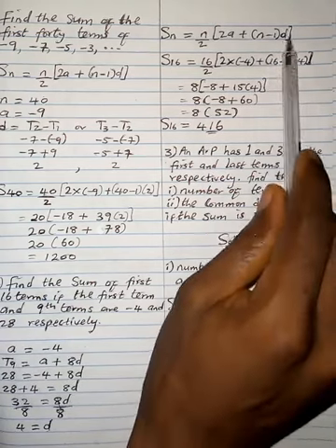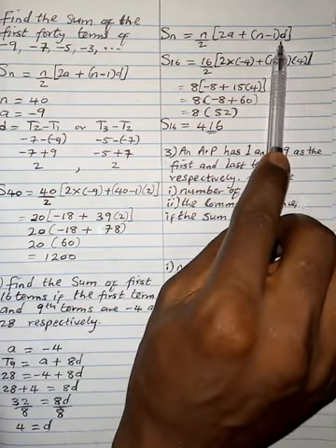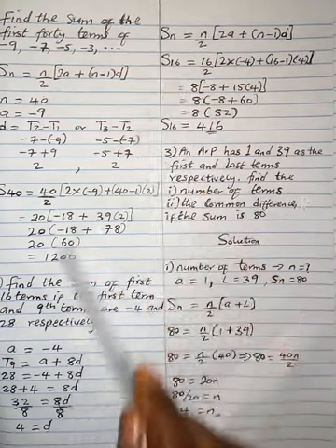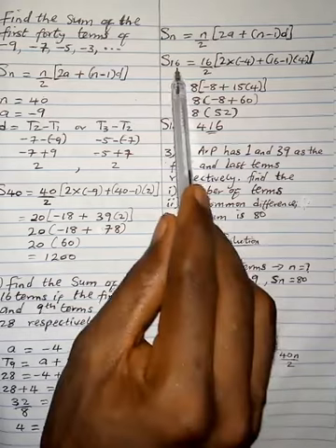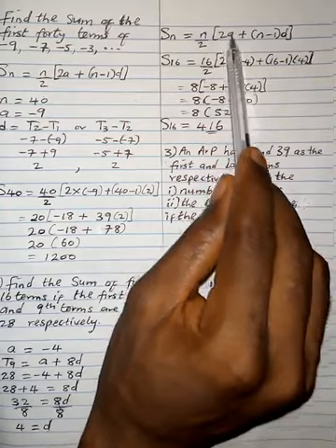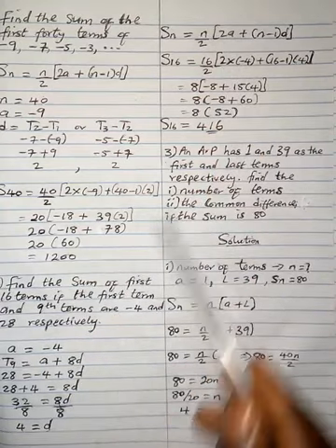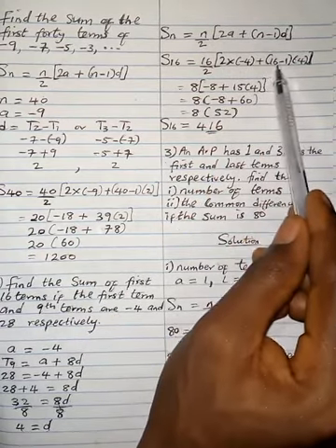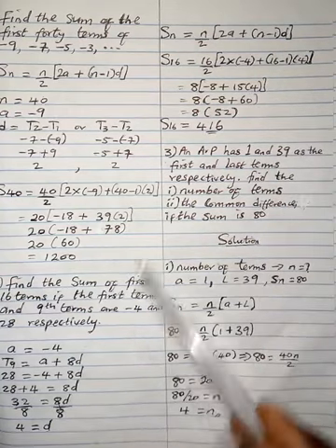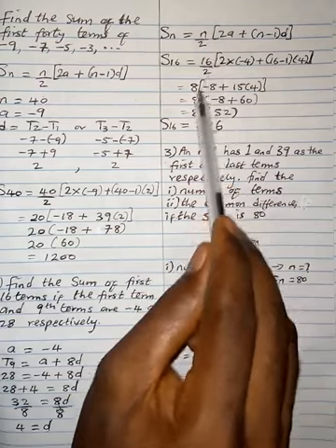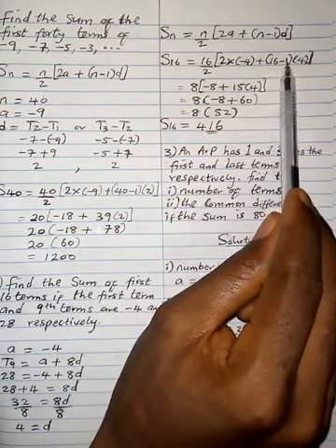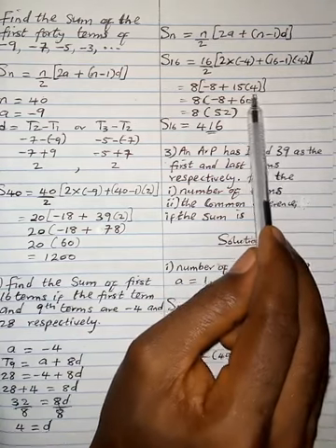Now that I've gotten my common difference, I'll substitute into this. From here, we have the sum of the 16 terms, S_n equals n over 2, that is 16 over 2, times 2 times my a, which is given to me as minus 4, plus n minus 1, still 16 minus 1, times d, which is now 4, which I just got from here. Now 16 over 2 will give me 8, 2 times minus 4 will give me minus 8, 16 minus 1 will give me 15, and then I have my 4.